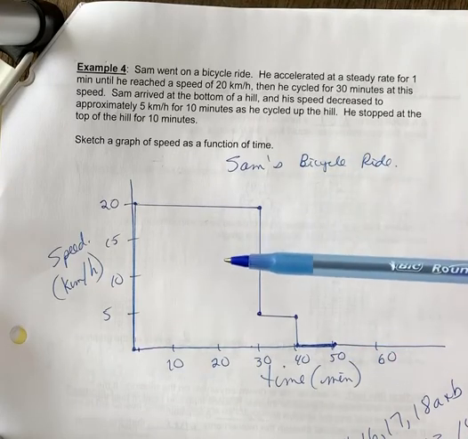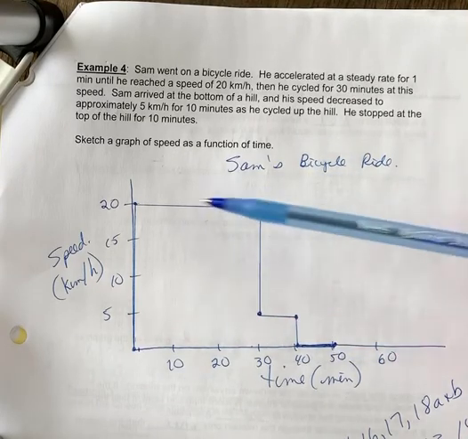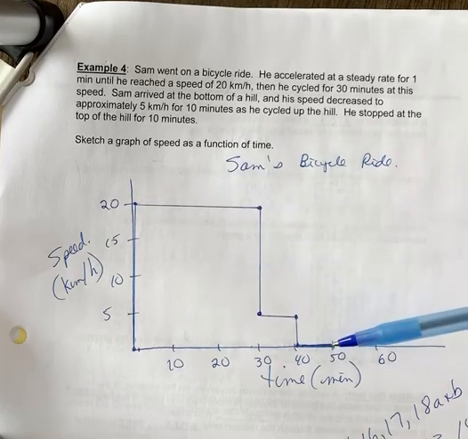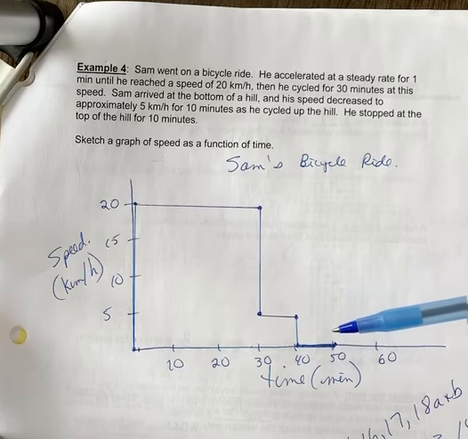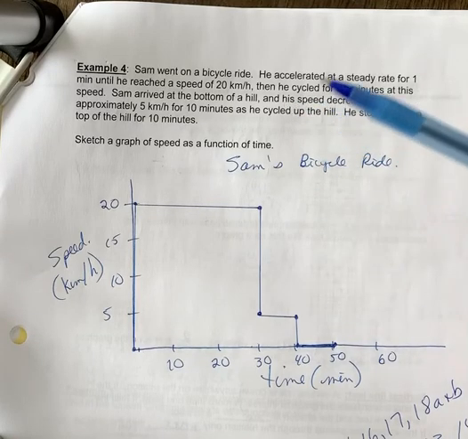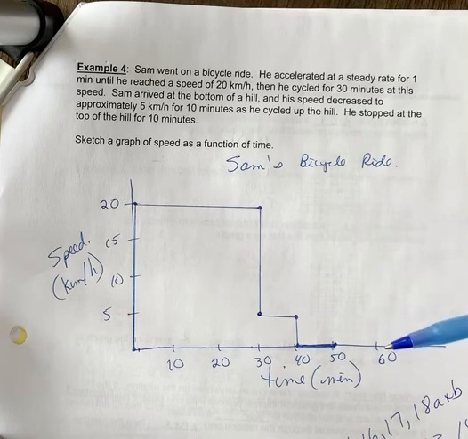So even though we're talking about going up and down hills, this picture of the graph is not visually what you're seeing in terms of the bike moving up and down a hill. Okay, so you're not picturing the bike go up and over a hill, rather you're looking at whether the bike is moving or not in terms of speed.